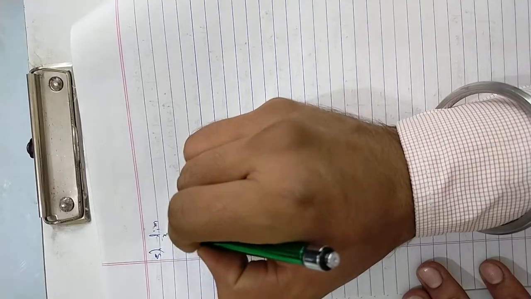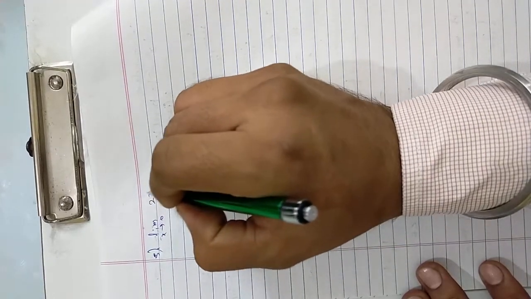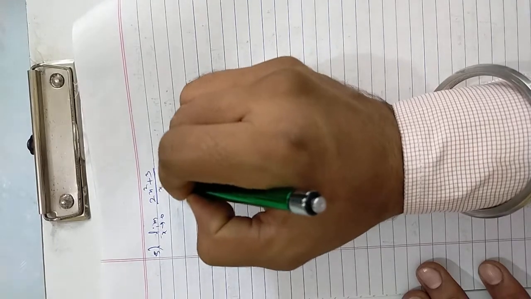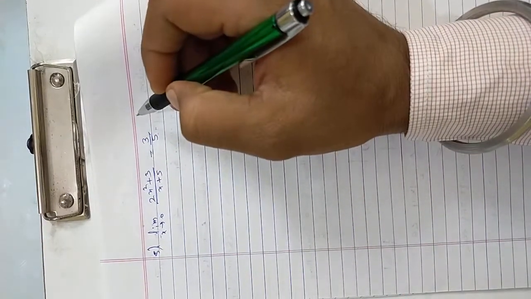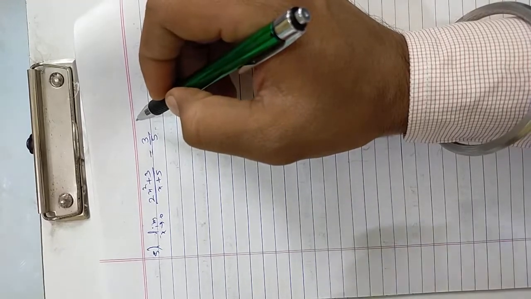Using the definition, show that the limit of (2x² + 3)/(x + 5) is 3/5. So again, use the same procedure.